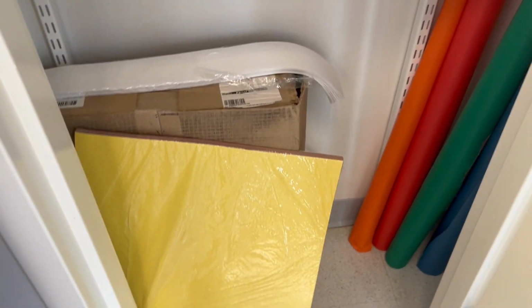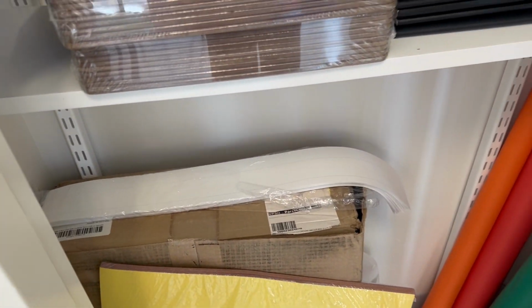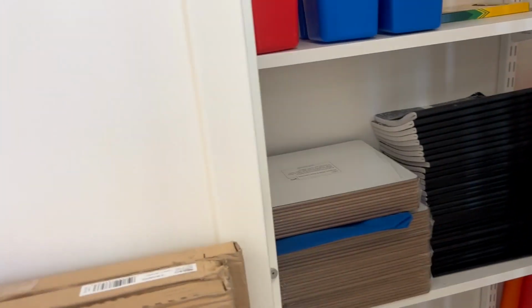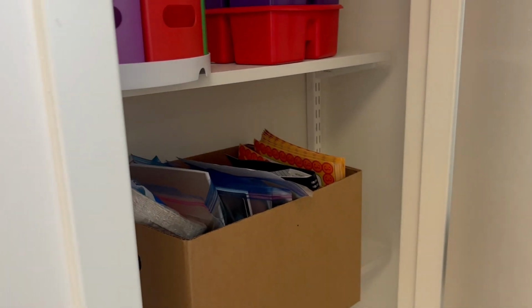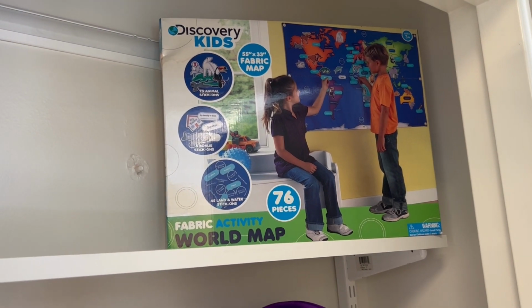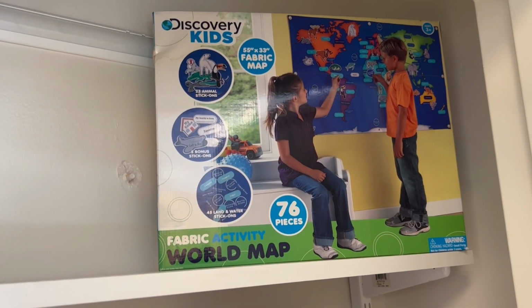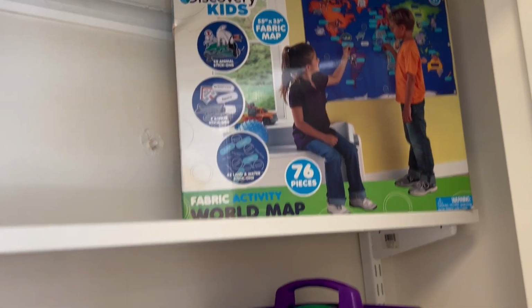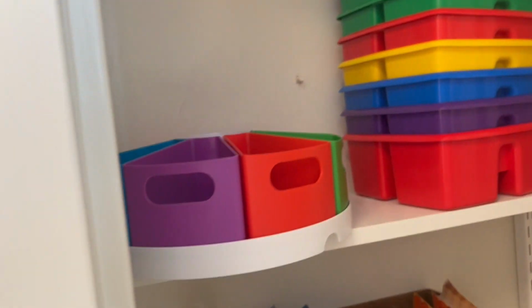So those are the background covers and some construction paper. Okay, all right, it is there for you. Yay! And in our last closet, we have even more resources. We have a resource from Discovering Kids. We've used that. It's a great map, so it's a great assignment that can be done with that. Some more caddies and some more supplies there.